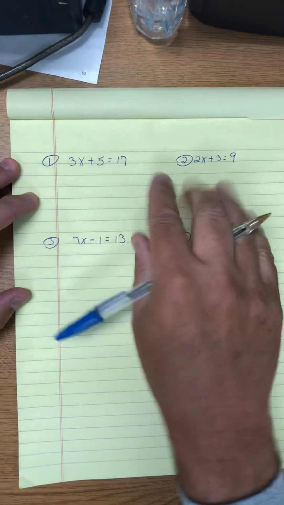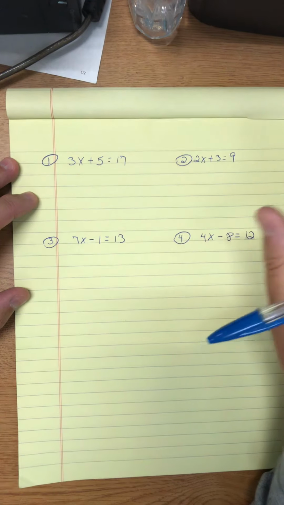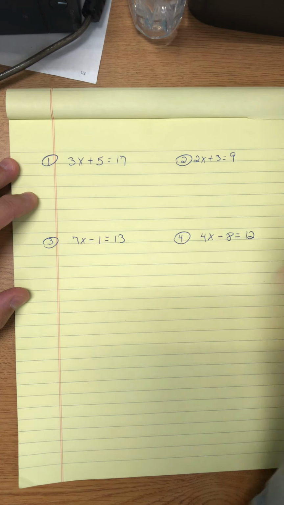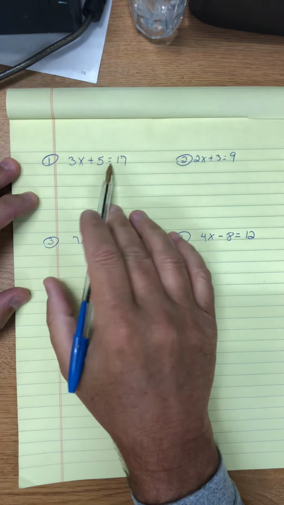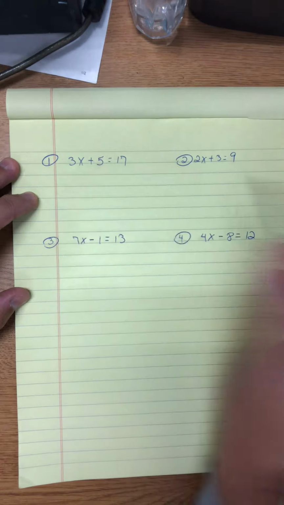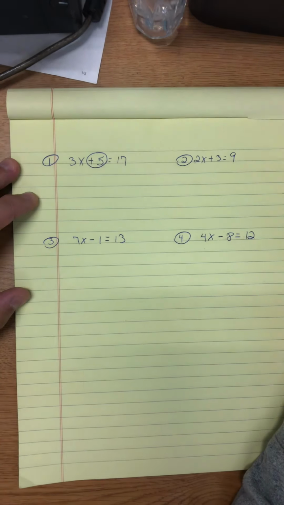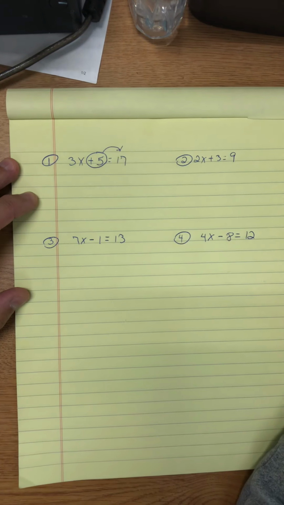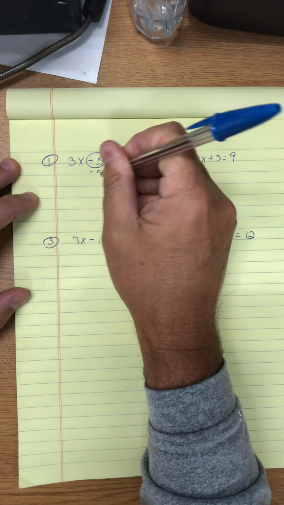So basically what we're doing here is we're going to solve for x. It's going to be a quick little video, and then you can do your worksheet and you'll be done for the day. So we're solving for x. First thing we want to do is look for something on the same side of the equal sign that's not touching the x. So in this case, that would be a positive 5. So basically we need to move that positive 5 to the other side. And we're going to do that by doing the opposite of plus 5. So we're going to subtract 5.